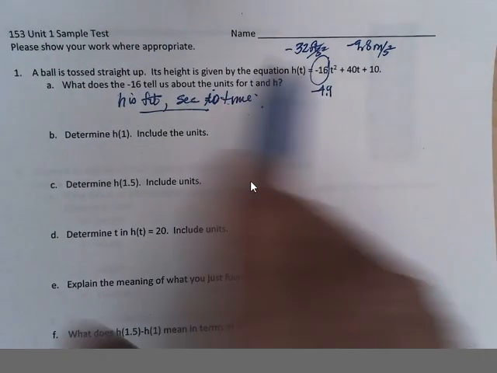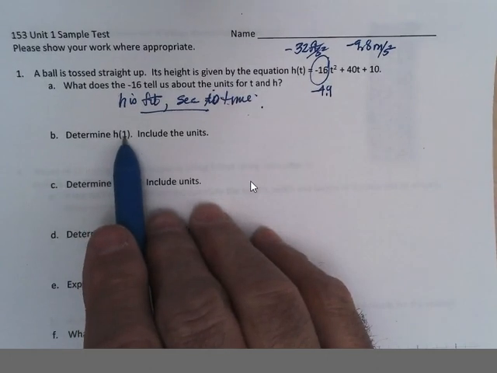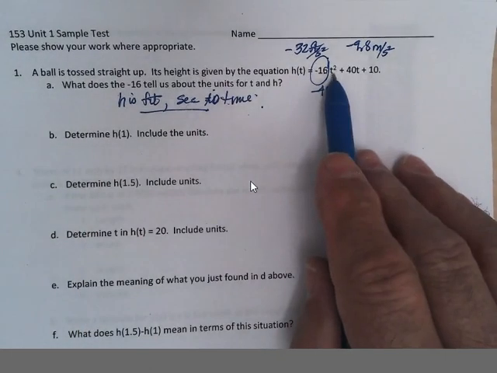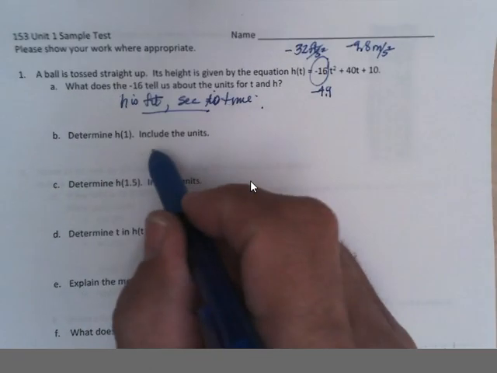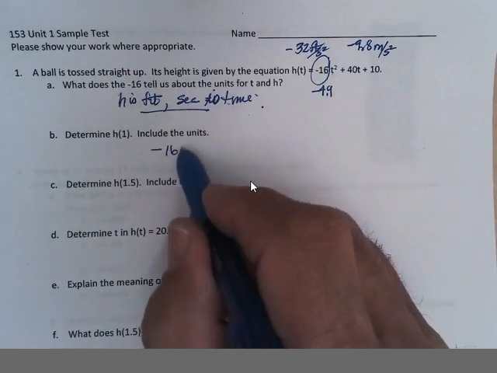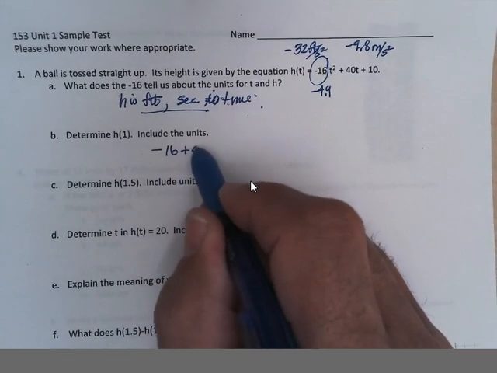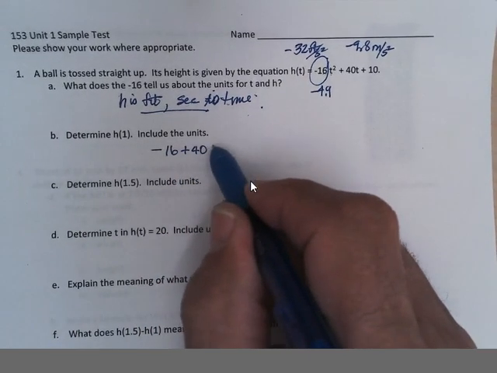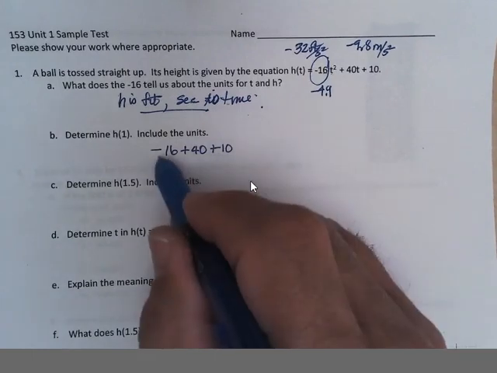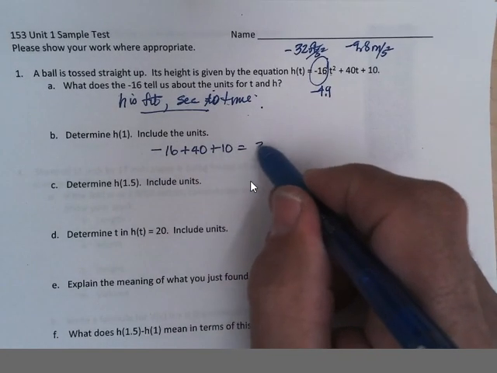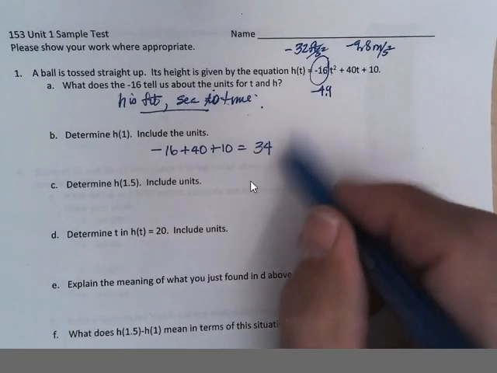Okay, so what's the height at 1 second? So there we just put 1 in and we get negative 16 plus 40 plus 10. 50 minus 16 is 34 feet.